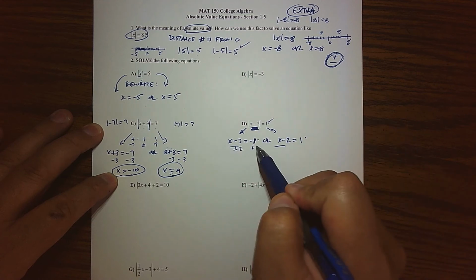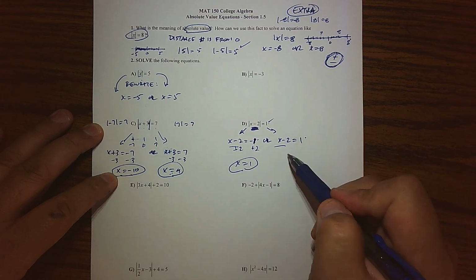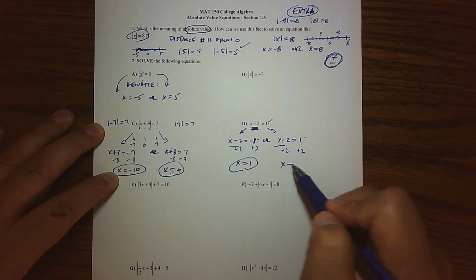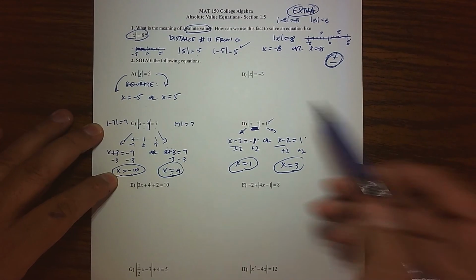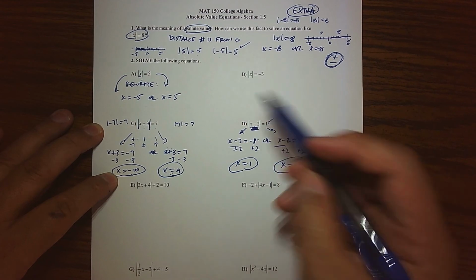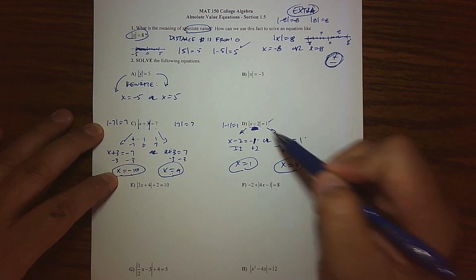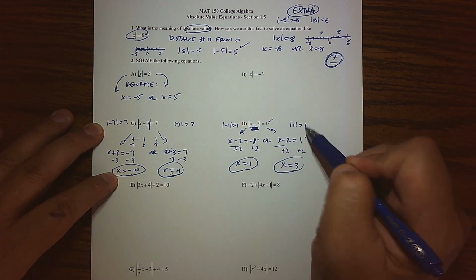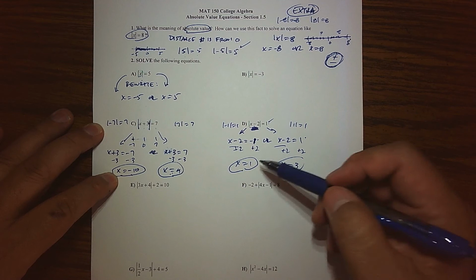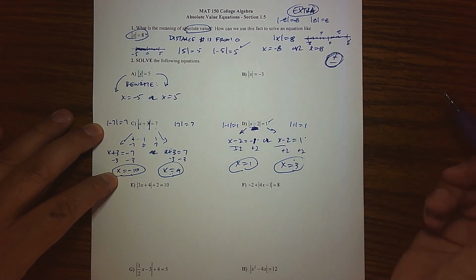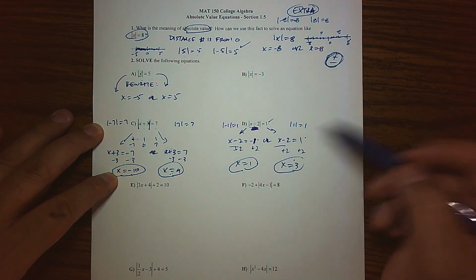Adding 2 to both sides, we get an answer of 1. Adding 2 to both sides here, we get an answer of 3. And again, easy to check. 1 take away 2 would give us negative 1, so that's a true statement. 3 minus 2 is 1, which is a true statement. So these are the two values that make that equation true. And then we just keep on going.